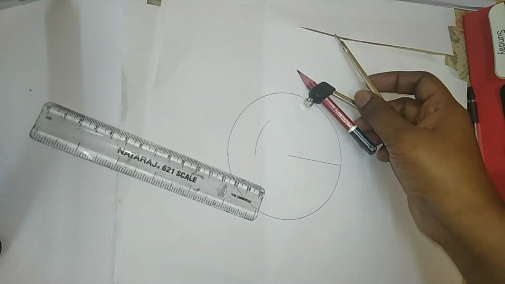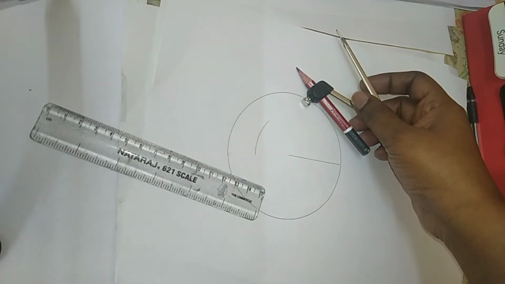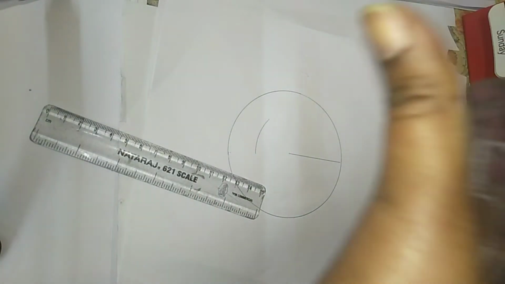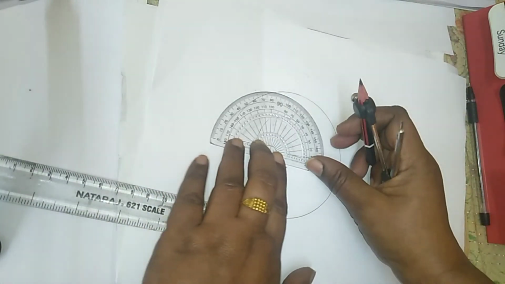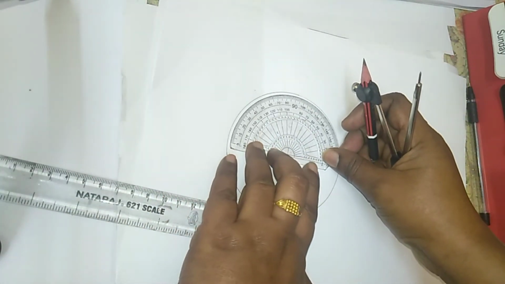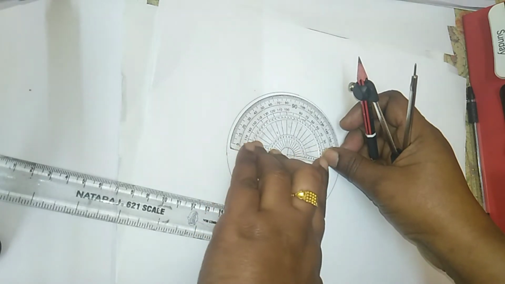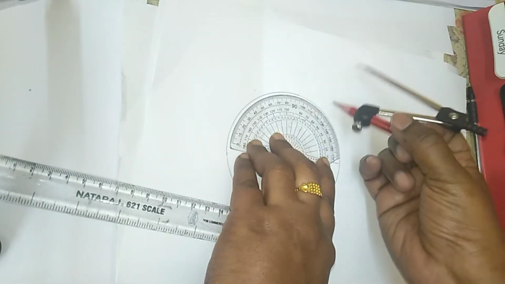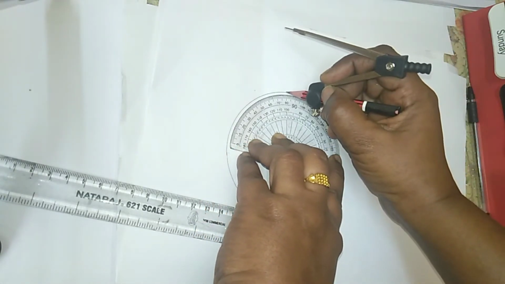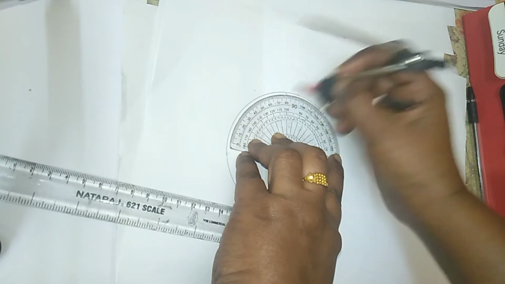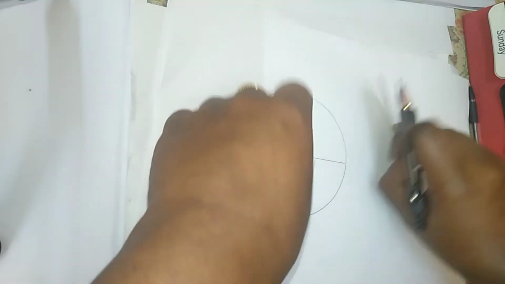Then keep your protractor and mark 100 degrees. 100 will always be obtuse, that is more than 90. Not this side, you have to take the other side.